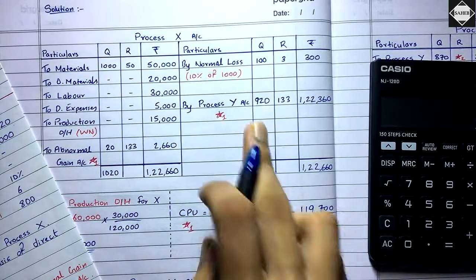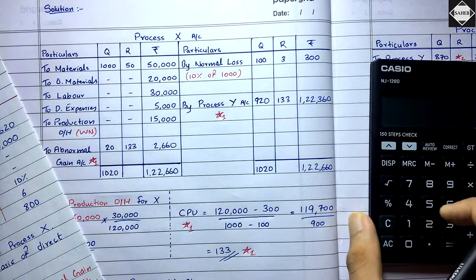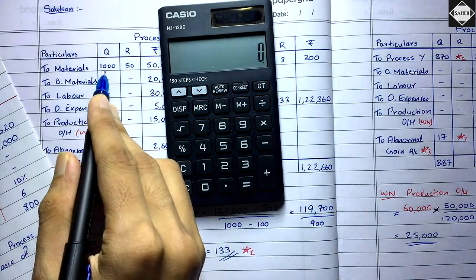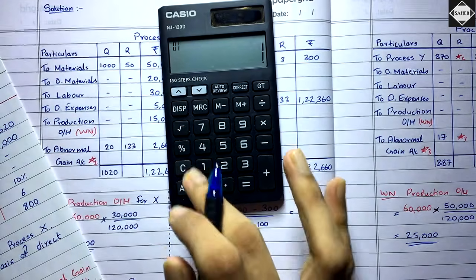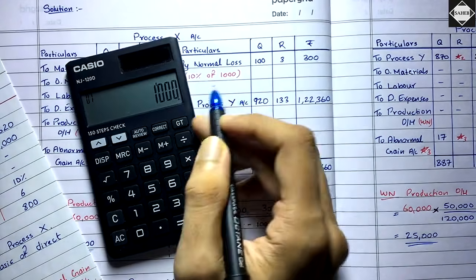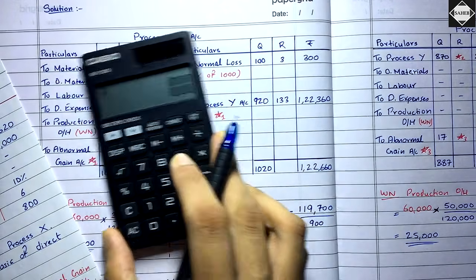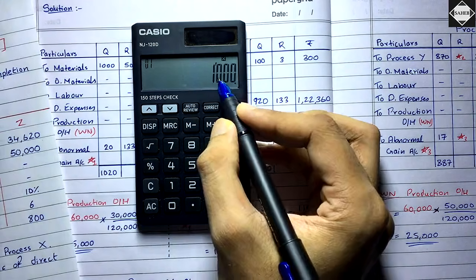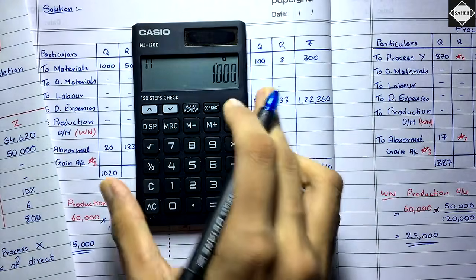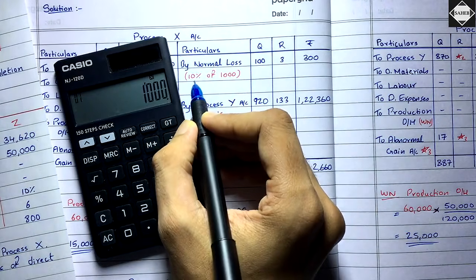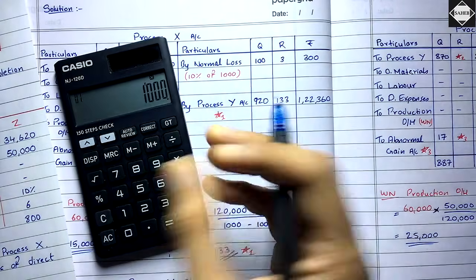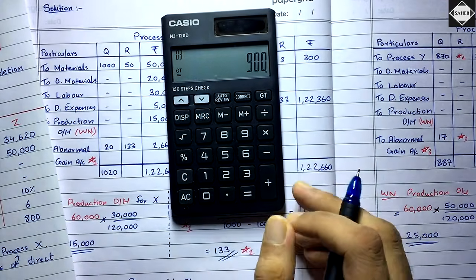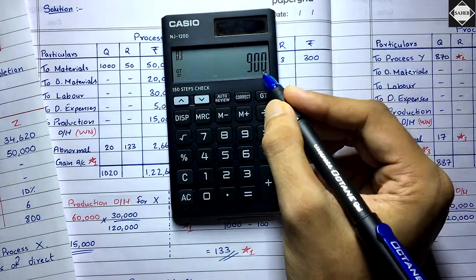Now you have to see and compare this with the expected output. How you're going to do that? Simple. See here, how much quantity did you introduce in the process? How much is the input? The input is 1,000 units, and there was normal loss of 10%. It was estimated like that. So you can expect safely that 90% of the input will be output. 90% of 1000 you will get out from this process. You can safely assume that, because 10% is the normal loss. So leaving the normal loss aside, 90% you can safely expect that it will come out. So 1000 into 0.90, that's equal to how much? 900. So we are expecting that 900 is our expected output.